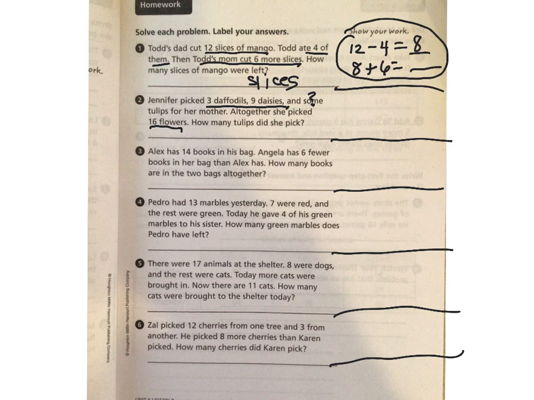So the first thing I want to do is I want to write down what I do know. I know there's 3 daffodils and 9 daisies. So that would be 3 plus 9 to figure out how many those were, and then we know that the question mark is going to be the extra, the tulips.